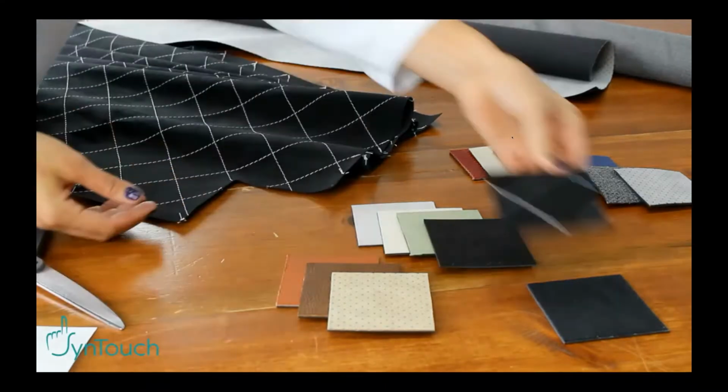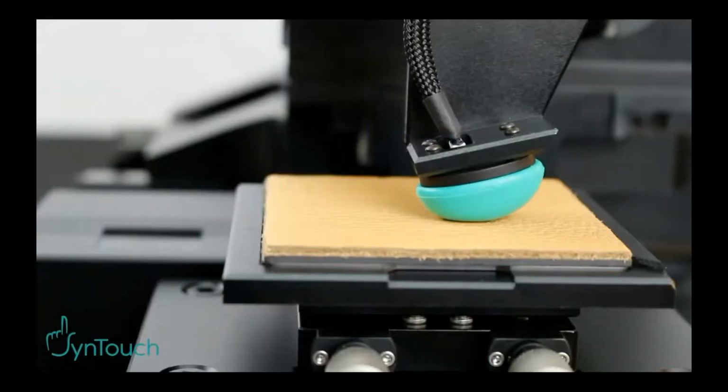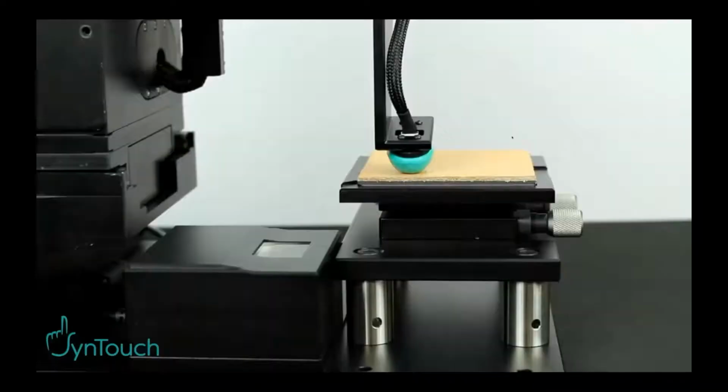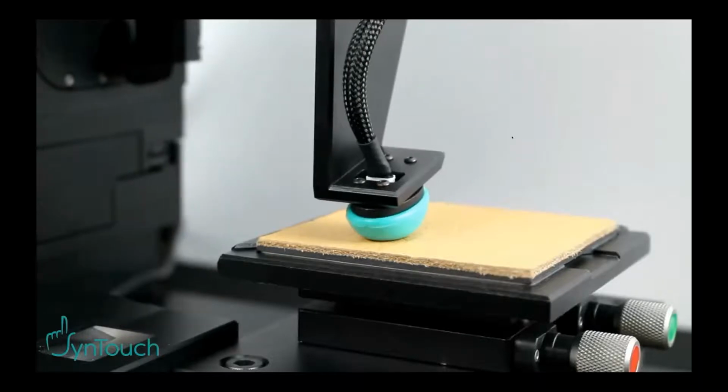You can see some other samples, and here we have a visual of the SynTouch instrument interfacing with a piece of cream colored leather. In this case, we were testing some automotive interior materials for a client. I'm going to play that video one more time.